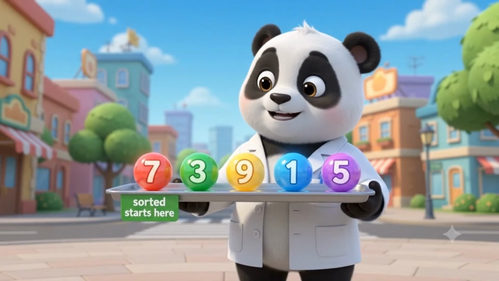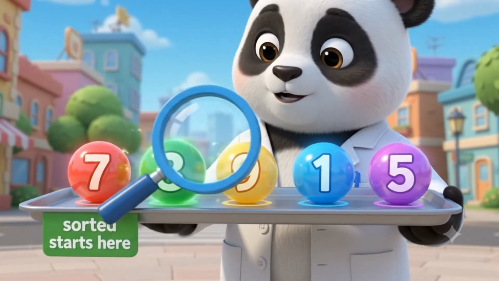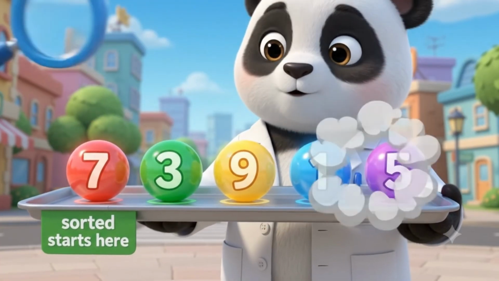Hello, class! Let's look at these numbers. We need to sort them from left to right. Our scan starts right here. Perfect! We are ready to sort.